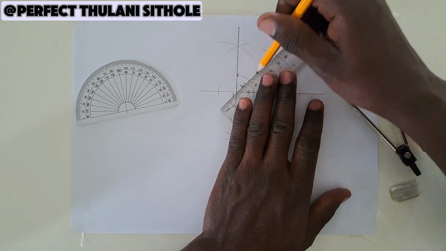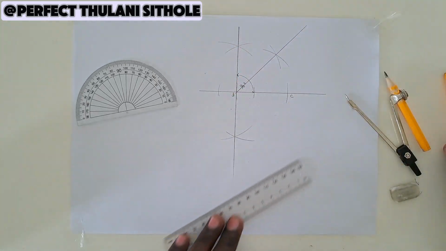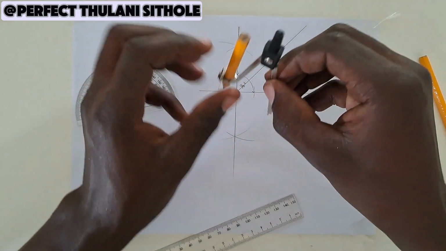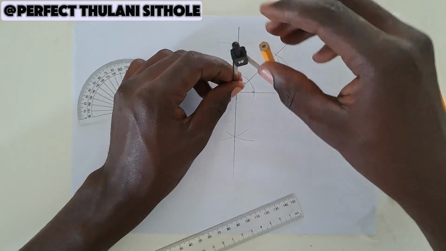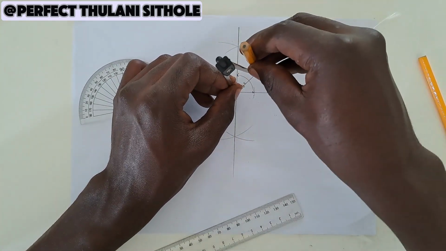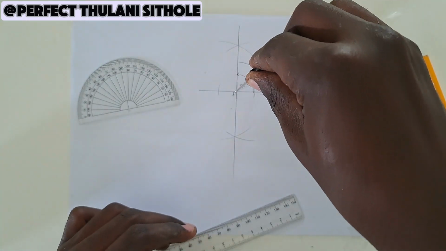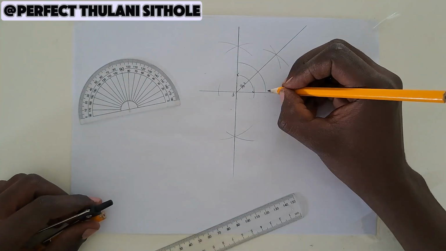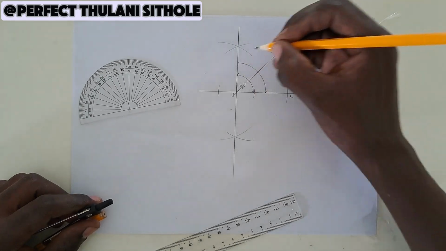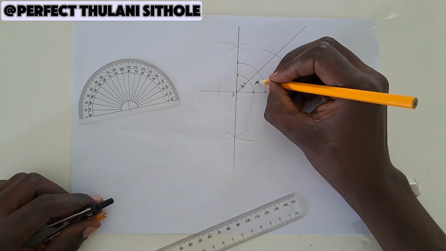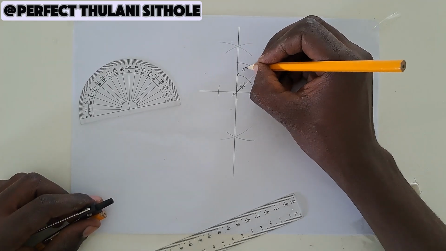So like this. Now we have 45 degrees, 2 45 degrees. So to label these angles, you just do like this and put the arrows to indicate. Then this is 45 degrees, this is 45 degrees.